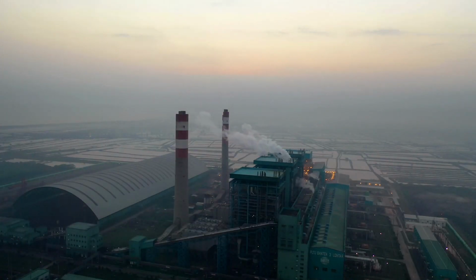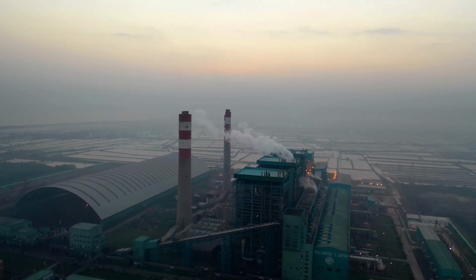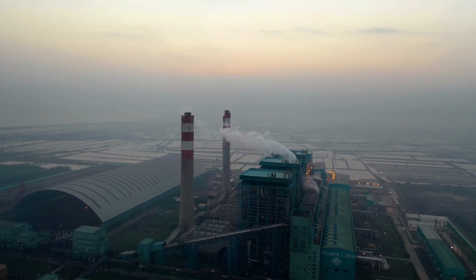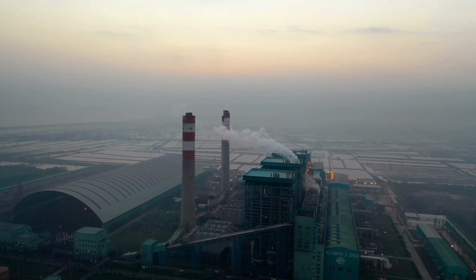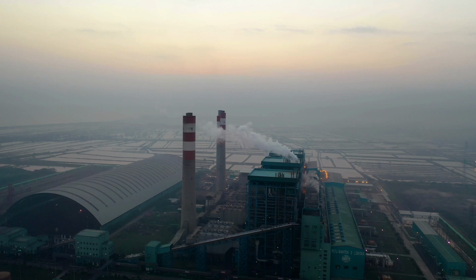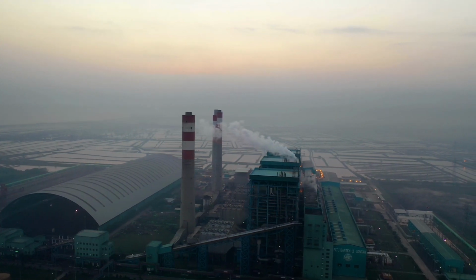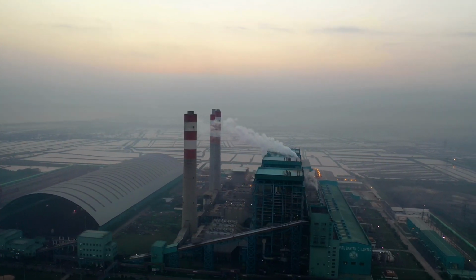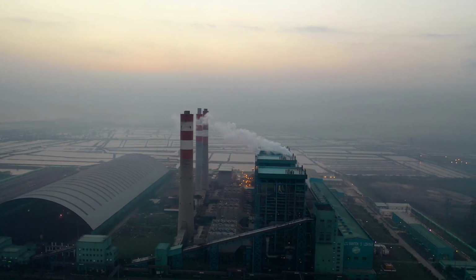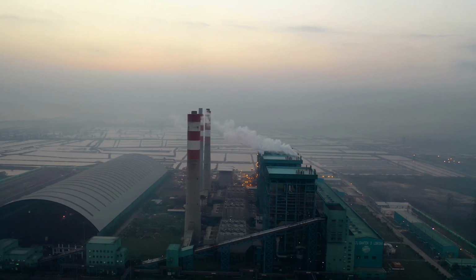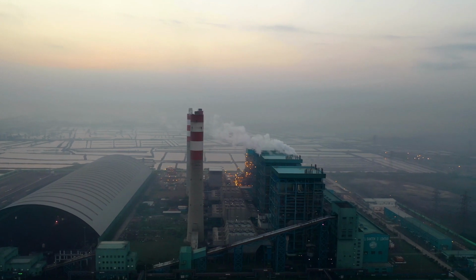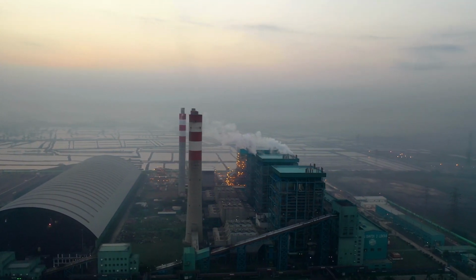Call to action. As we navigate the challenges of a rapidly changing world, it's imperative that we take action to promote sustainable architecture and shape a more resilient and equitable built environment. Here's how you can get involved. 1. Educate yourself. Take the initiative to educate yourself about sustainable architecture and its principles. Dive into books, articles, and online resources to deepen your understanding of sustainable design practices and their impact on the environment and society.